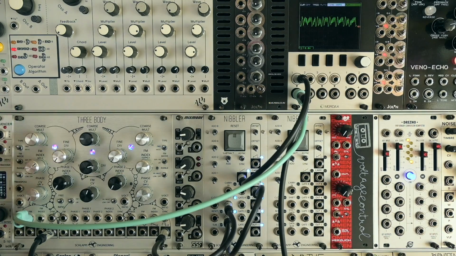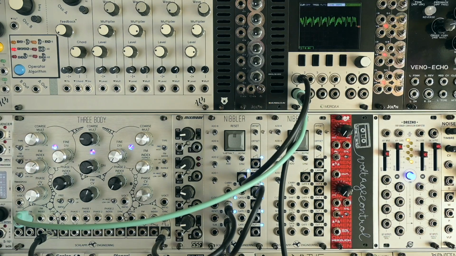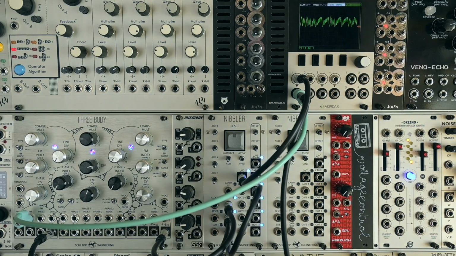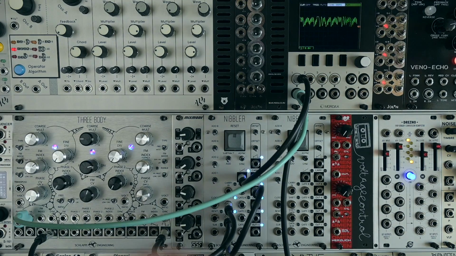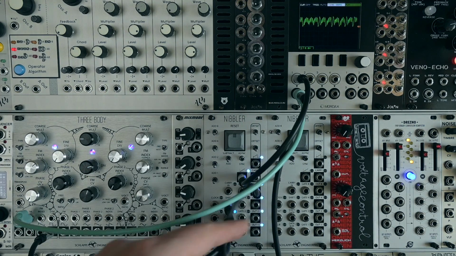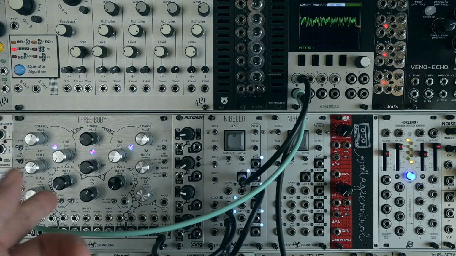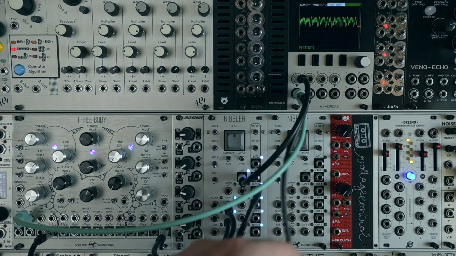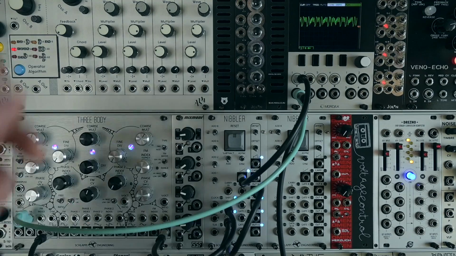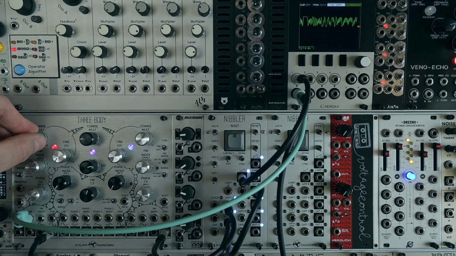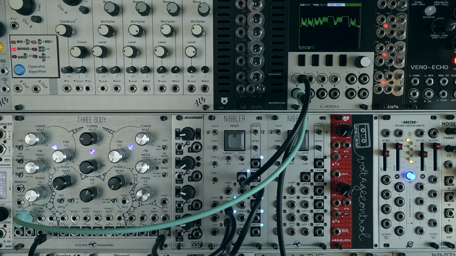So now this VCO is used as the data input for the shift register. And it's also being frequency modulated by the output of the shift register, which gives us this kind of a feedback situation. That creates these wonderful things.